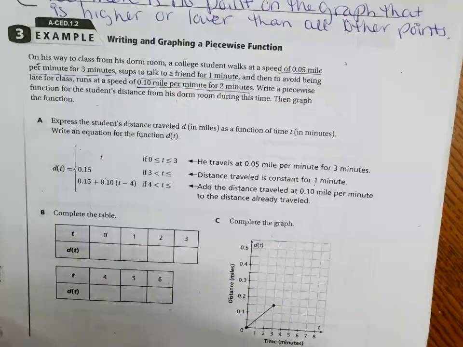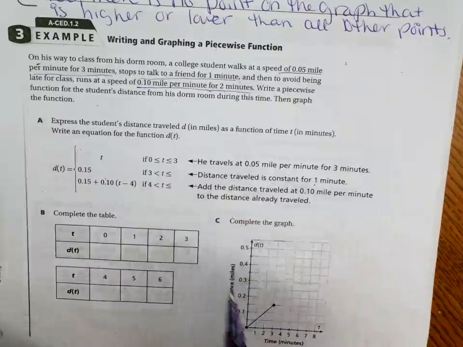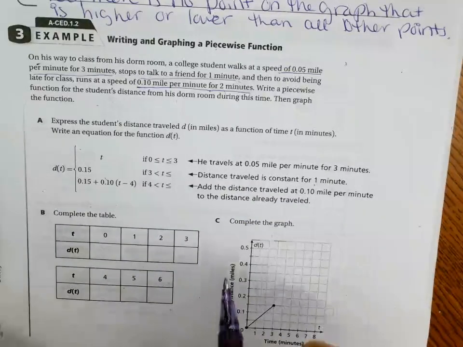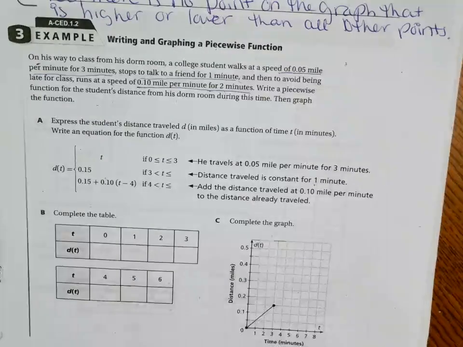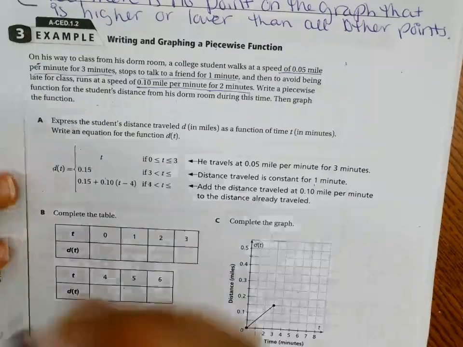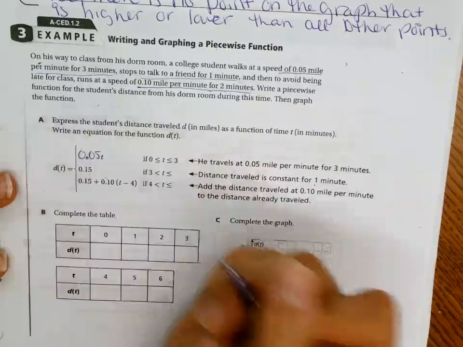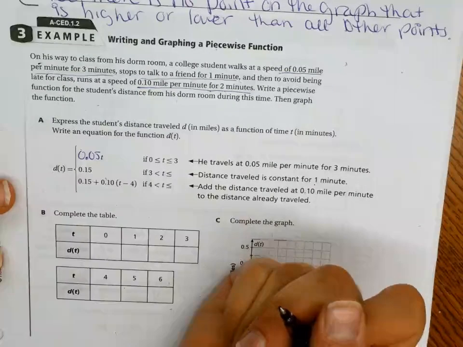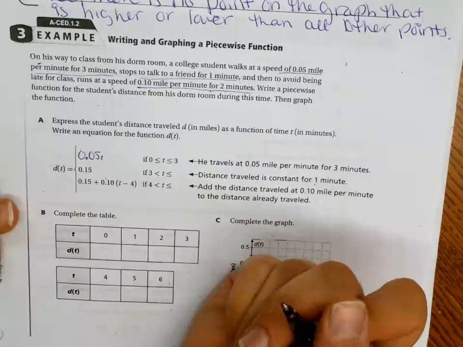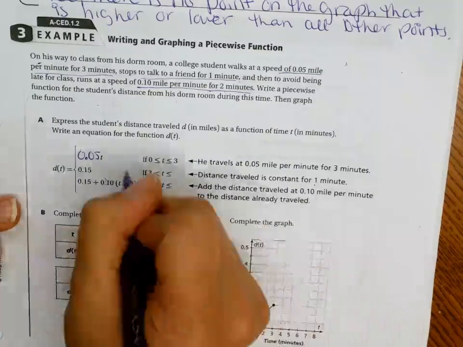Then graph it. Alright, so at first he travels 0.05 miles per minute for 3 minutes. Right? So how am I going to write that? So that's going to be 0.05 times t. Right? He does that for 3 minutes.